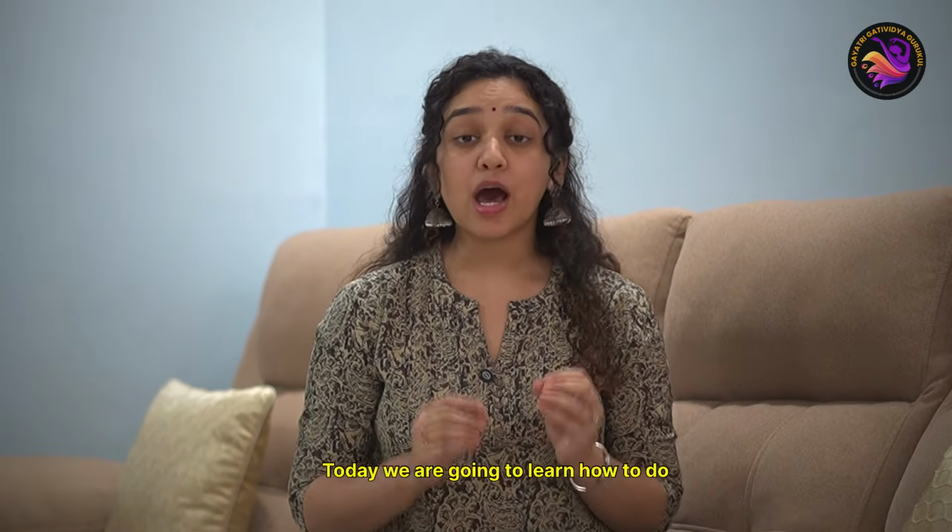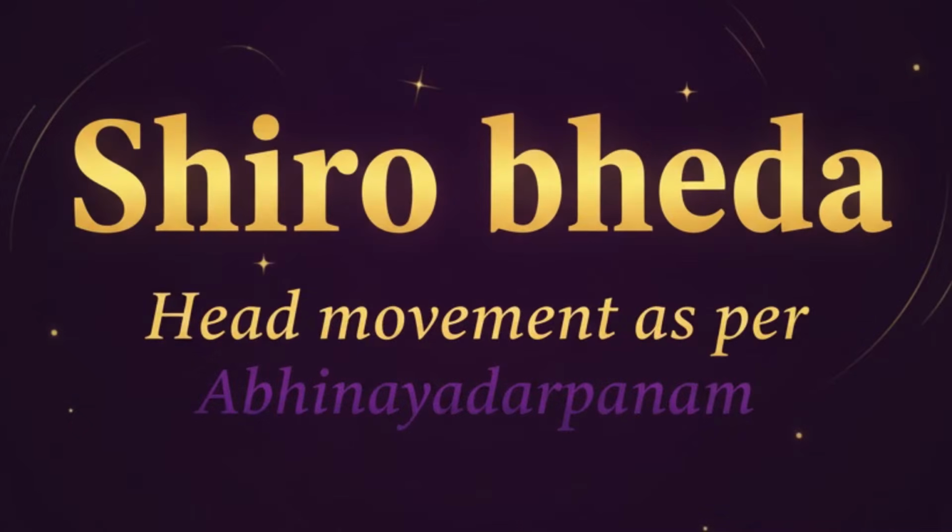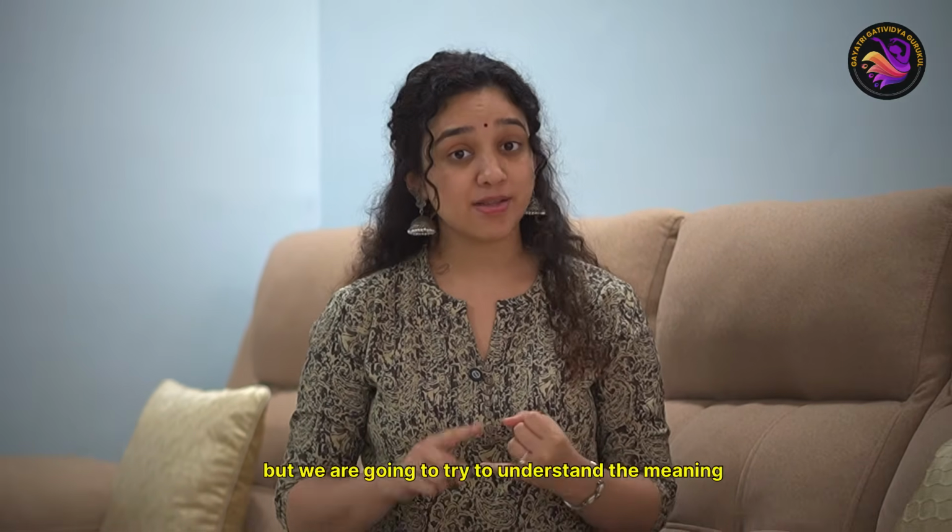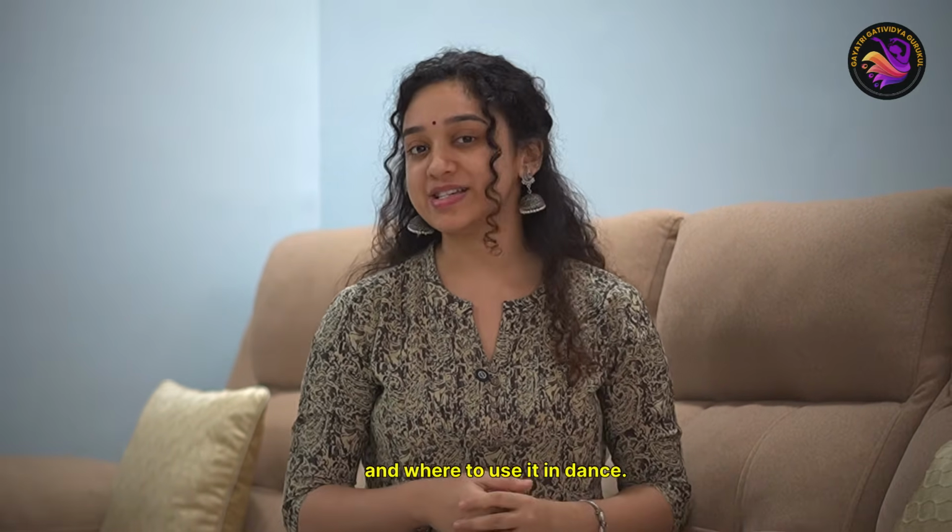Today we are going to learn how to do Shiro Bheda, that is head movements, as per Abhinaya Darpanam. We are not just going to learn the Shloka, but we are going to try to understand the meaning and where to use it in dance.